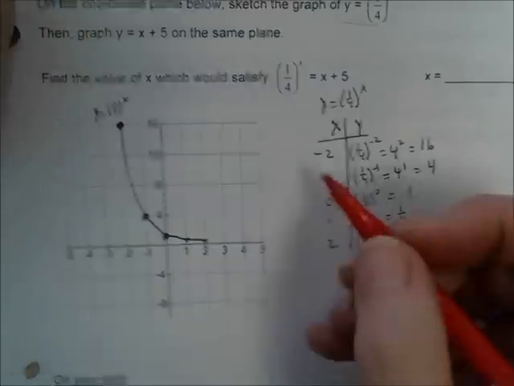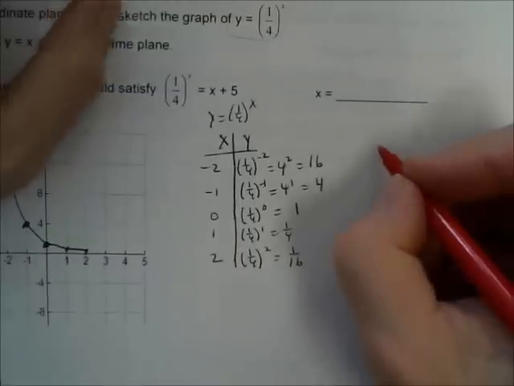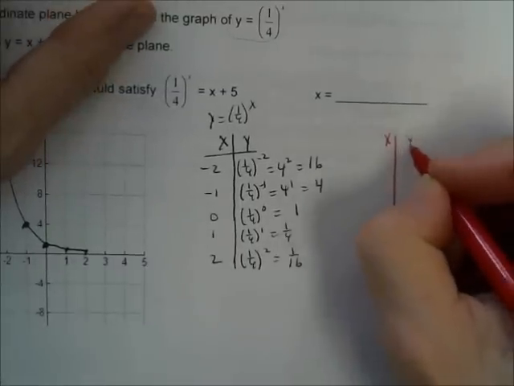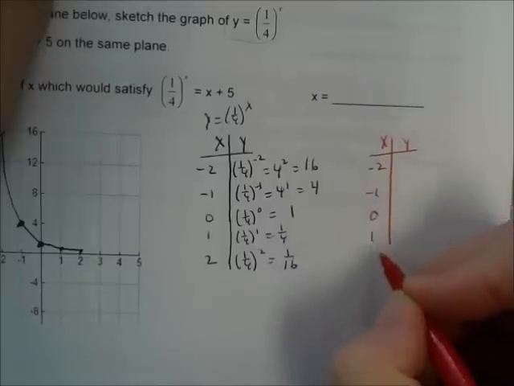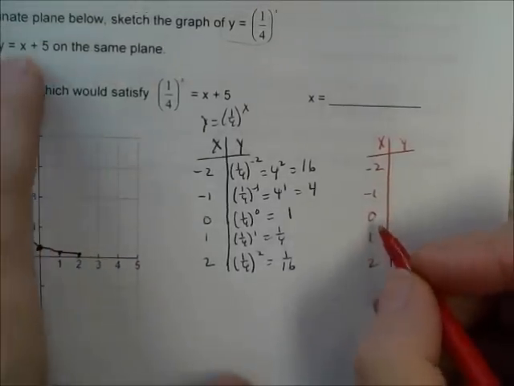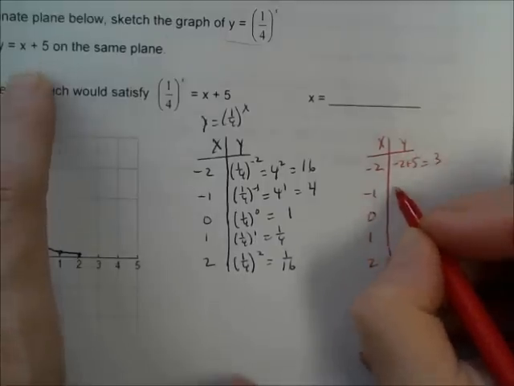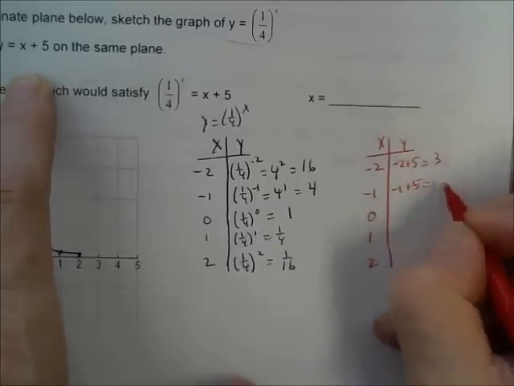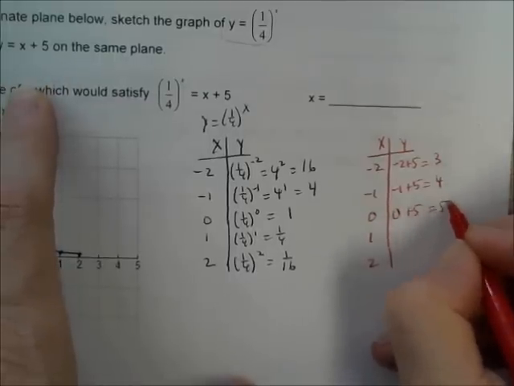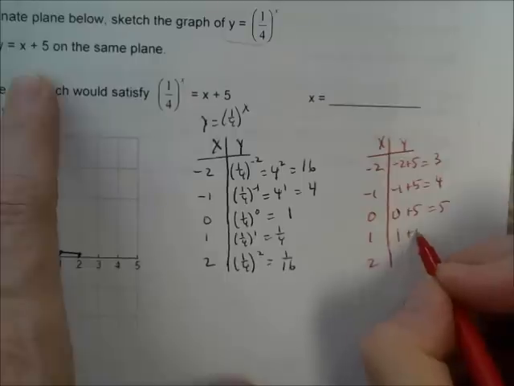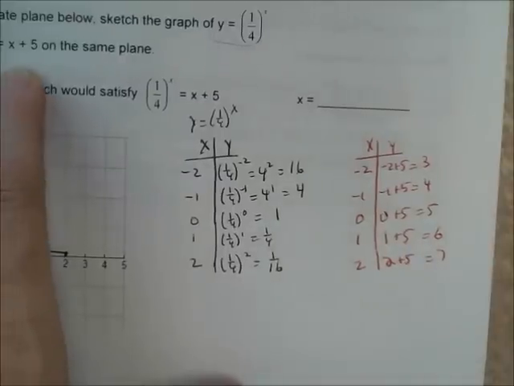In red, I'm going to graph y equals x plus 5. So y equals x plus 5, set up some x and y values. We'll go from -2 to 2 like we did here: -2, -1, 0, 1, and 2. And y equals x plus 5: -2 plus 5 is 3, -1 plus 5 is 4, 0 plus 5 is 5, 1 plus 5 is 6, 2 plus 5 is 7.